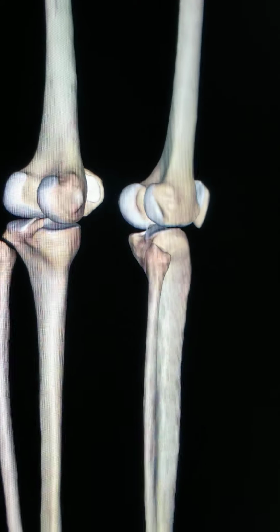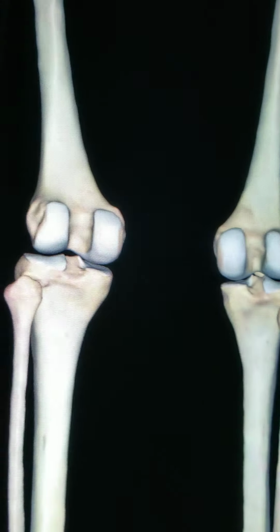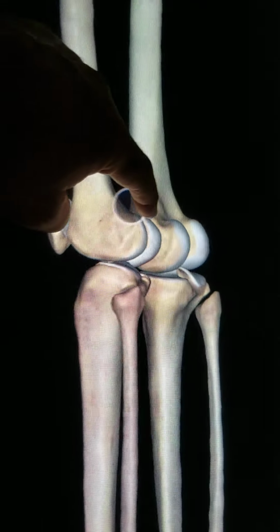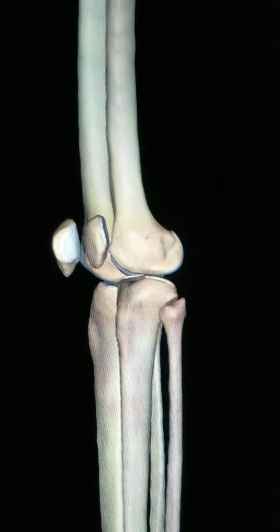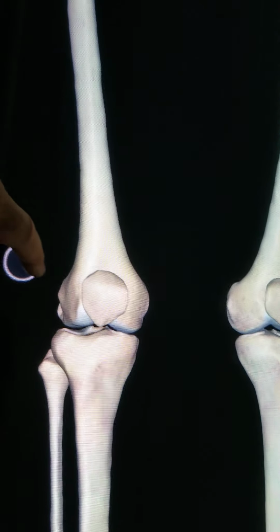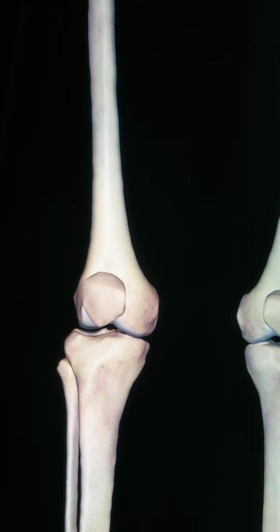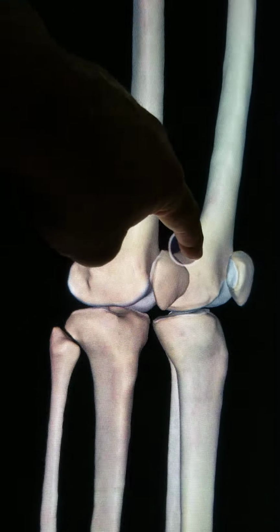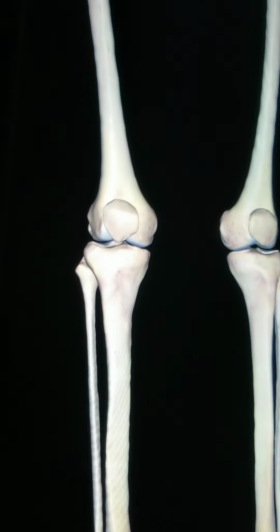Kind of hold the knee together, maintain its integrity. The back of the knee is called the popliteal region. There's an artery and a nerve of the same name back there. And the front of the knee we call the patellar region because you've got that kneecap there.